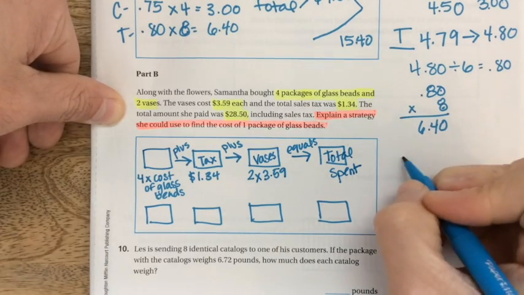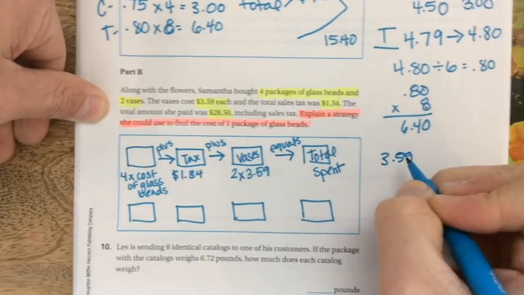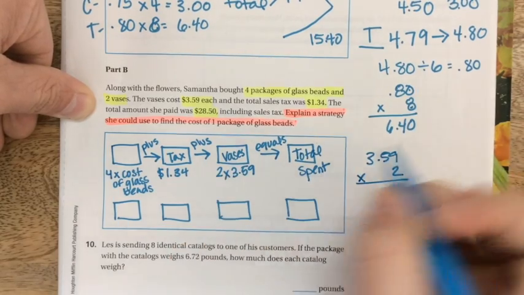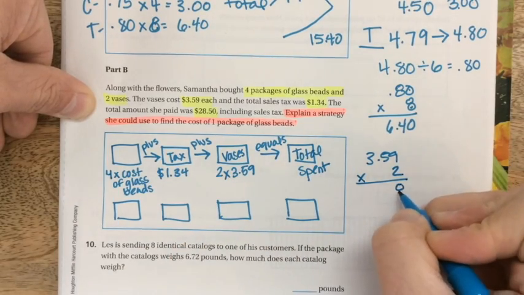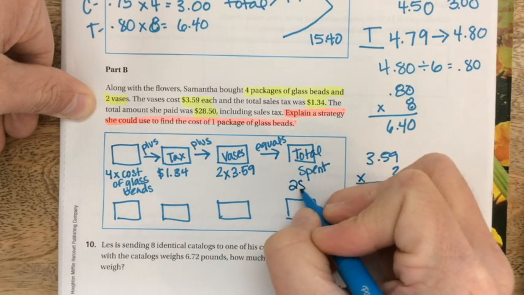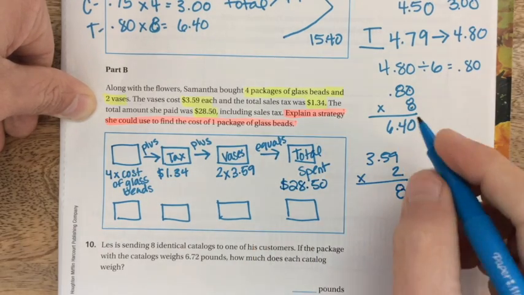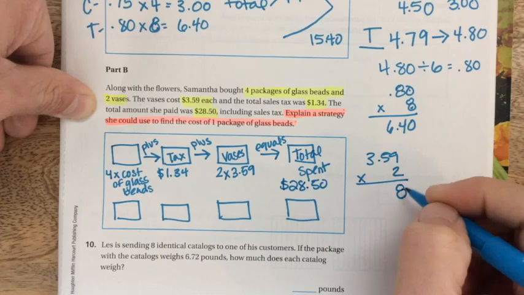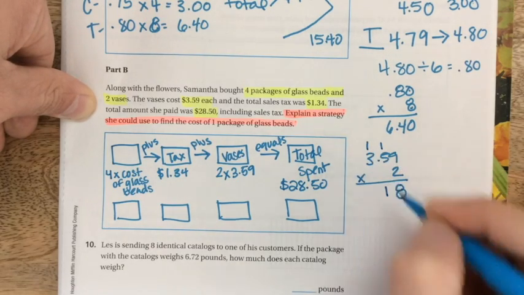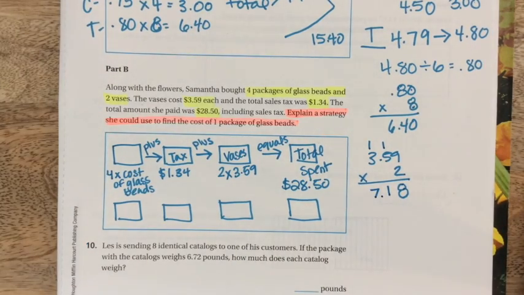I'm going to add up these. So I first want to find out 3.59 times 2. I'm going to find out how much 2 vases cost. And when I know my total spent was 28.50, sorry. So 2, 18, 10, 11. So $7.18 was spent on vases.